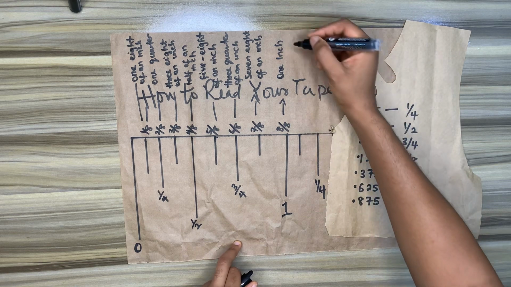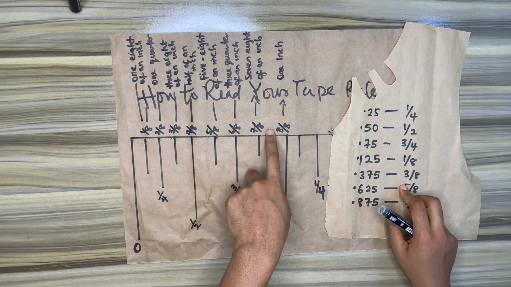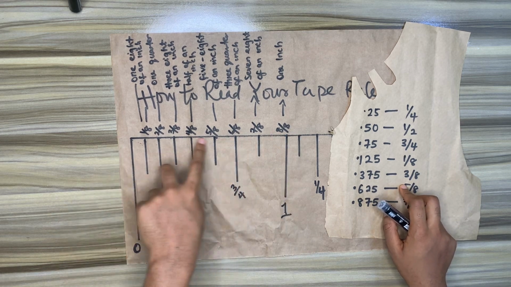Some people will say 1 inches. No, 1 inch. Do you get? So this is how to call our different fractions on our tape rule.